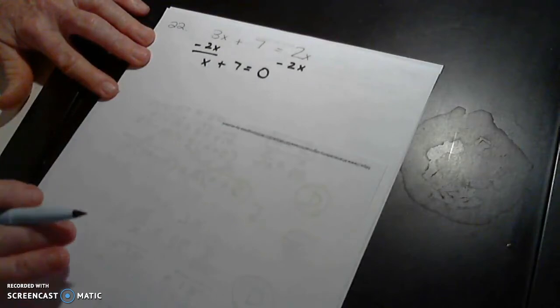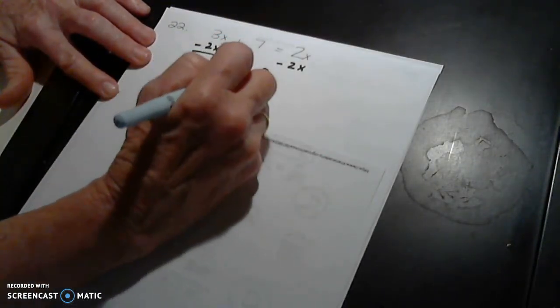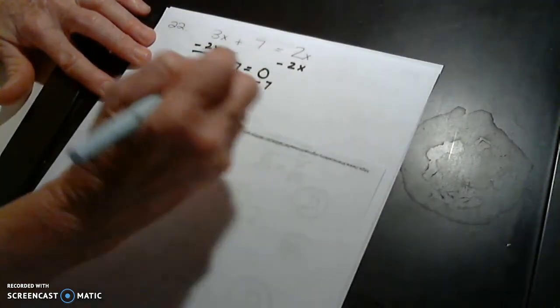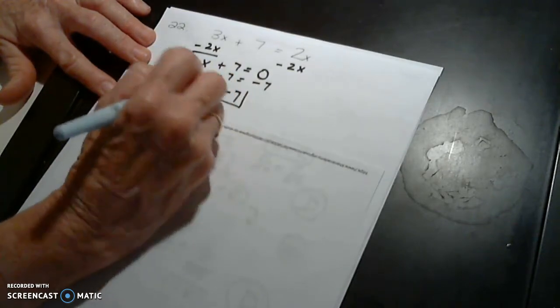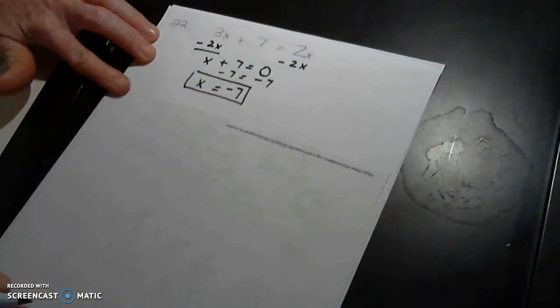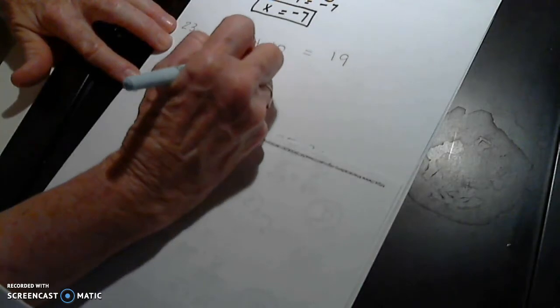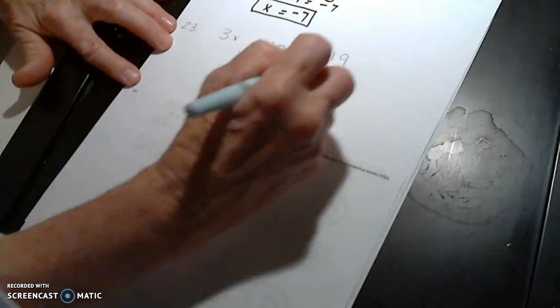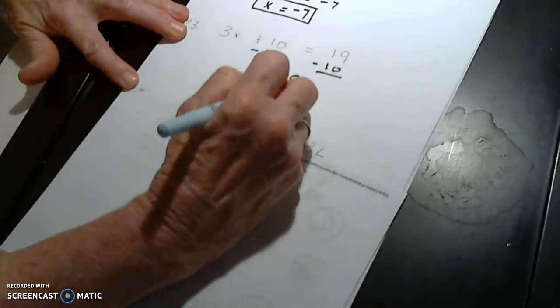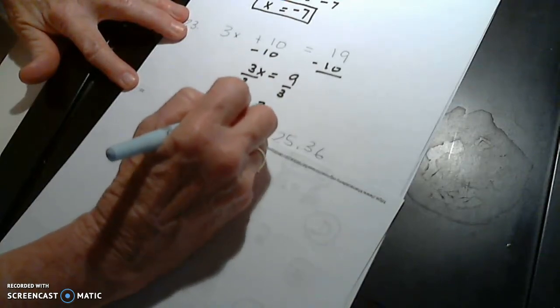Now I'm going to move my answer over here. So now I have x minus 7 on this side. I'm going to subtract 7 from this side, and I get x is equal to negative 7. That is my final answer here. For 23, I'm sorry. I just have 1x on this side, plus 10 equals 19. Real straightforward. Get rid of my 10, subtract it from both sides. 3x now equals 9. Divide both sides by 3. X is equal to 3.